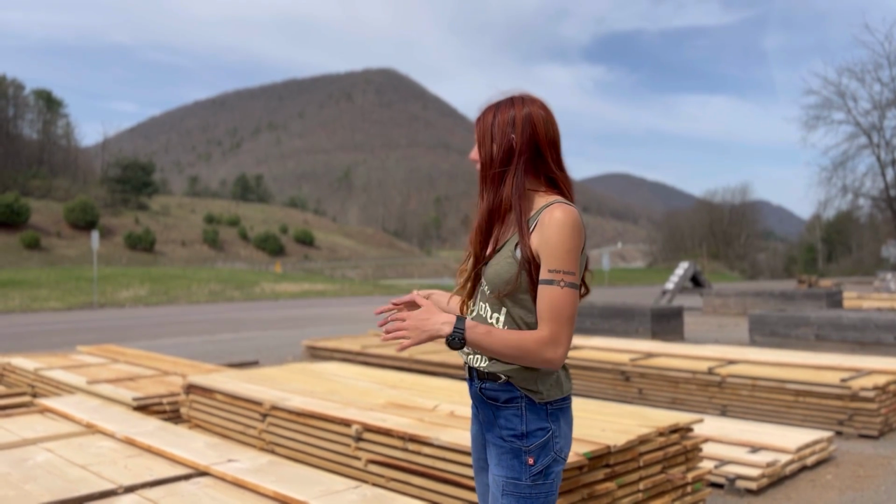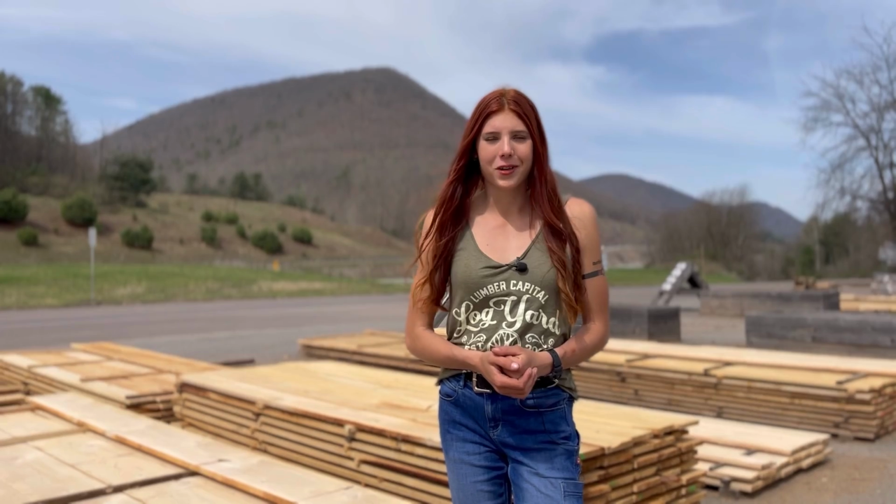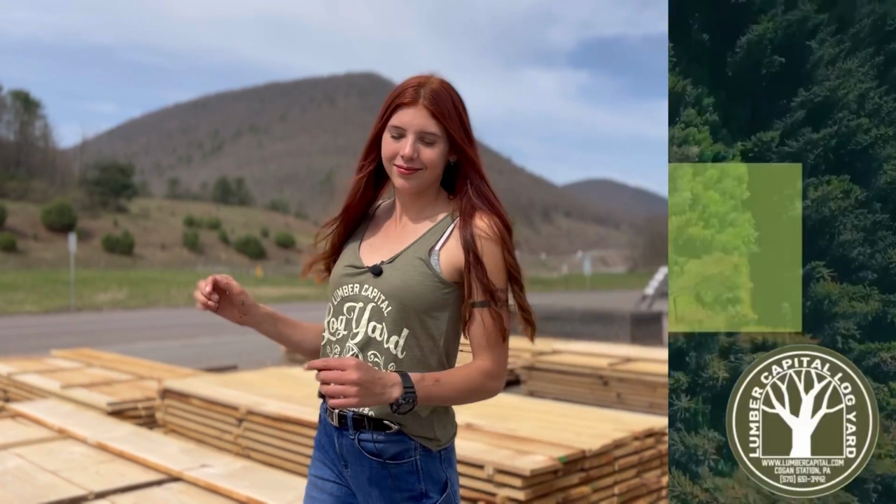Today I wanted to talk about what dimensions we inventory and what species and why. So without further ado, let's get into it.